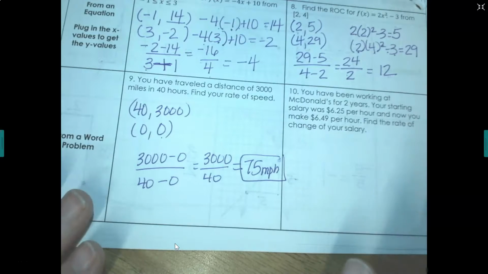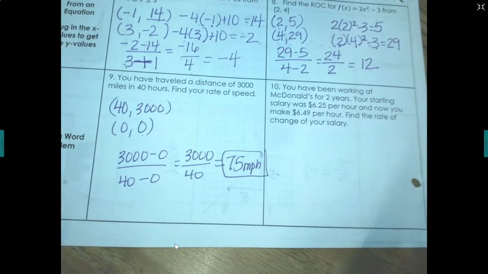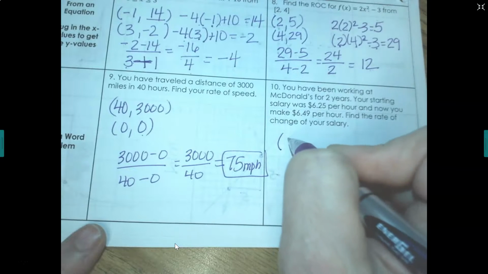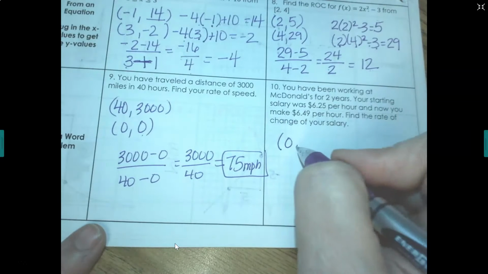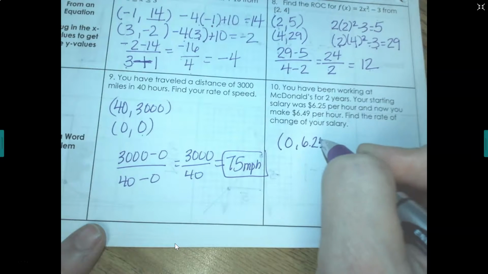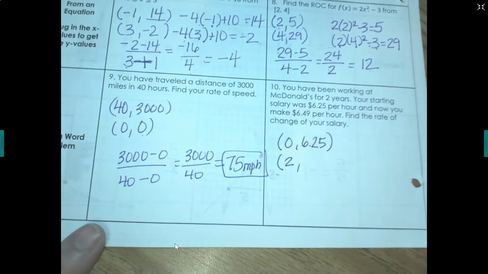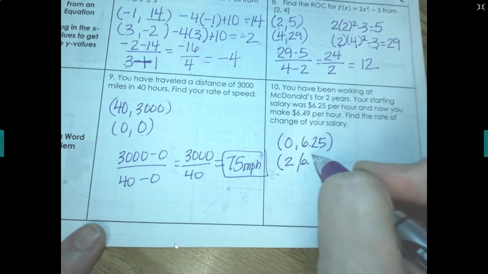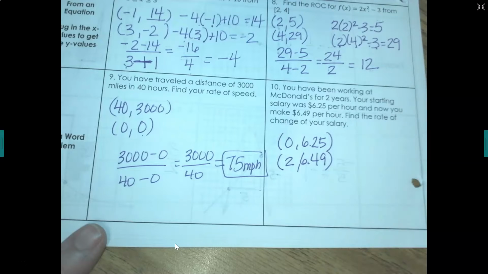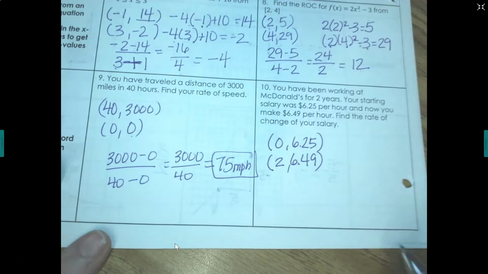And now our last one. You have been working at McDonald's for 2 years. Your starting salary was $6.25 per hour, and now you're making $6.49 per hour. Find the rate of change of your salary. So how did your salary change over time? When you were first hired, before you began working, you were making $6.25 per hour. But now you've been there for 2 years, and you are making $6.49 per hour. So we have two points.